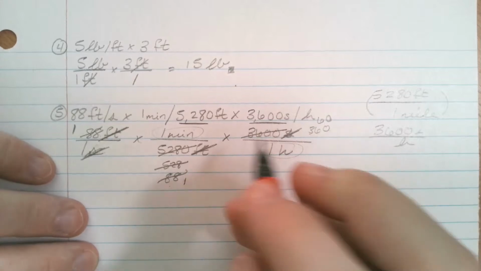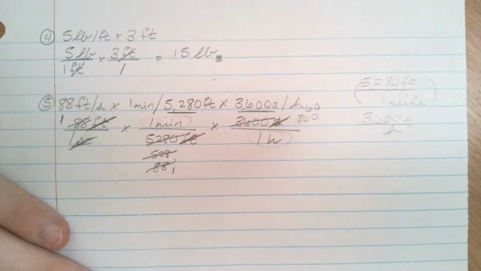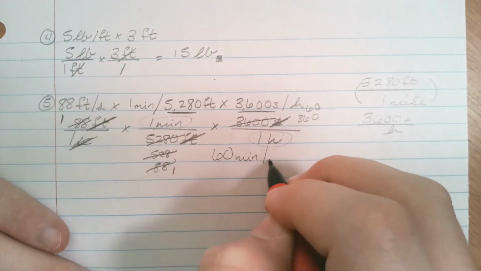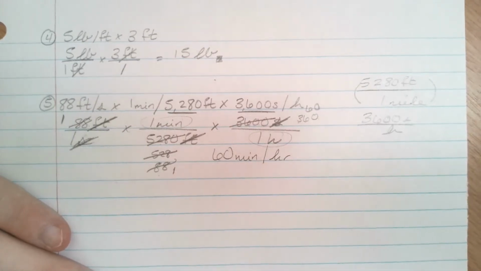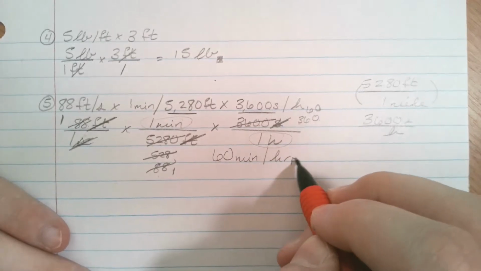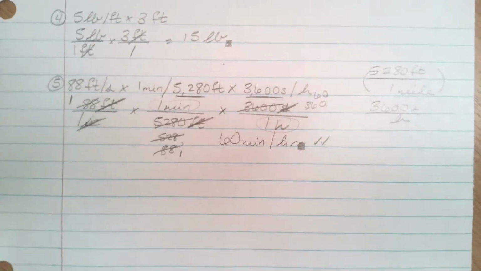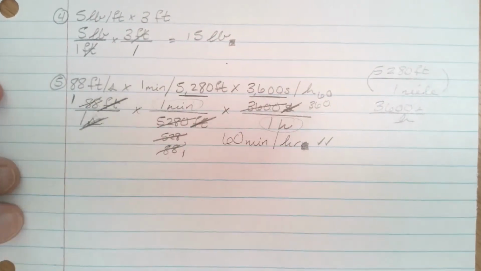So we're left with 60 minutes per hour, which is correct. It takes 60 minutes to circumnavigate an hour on the clock. So that is correct. It's a very convoluted way to get there, but it is correct.